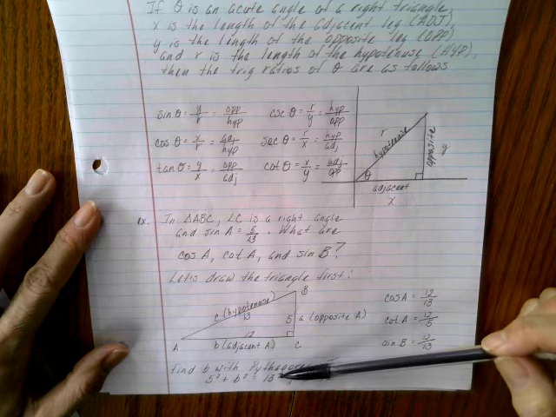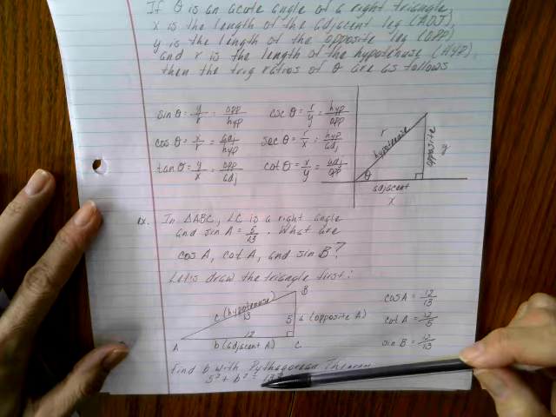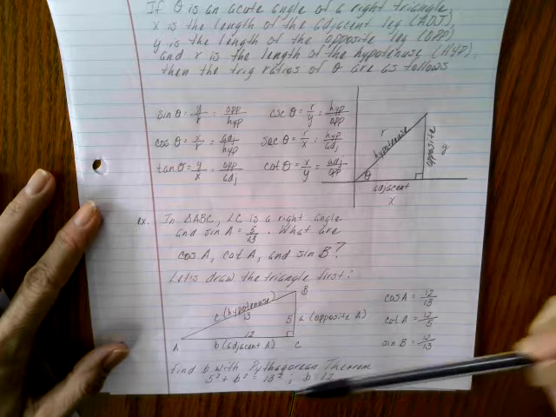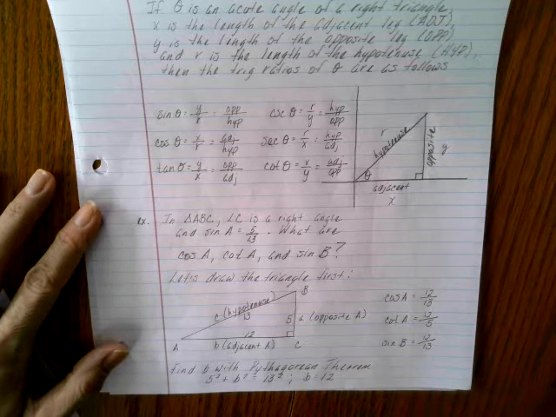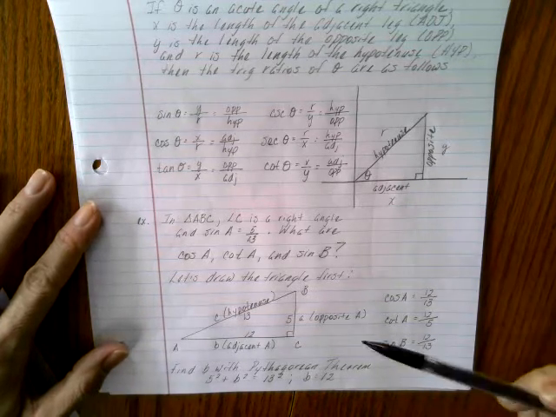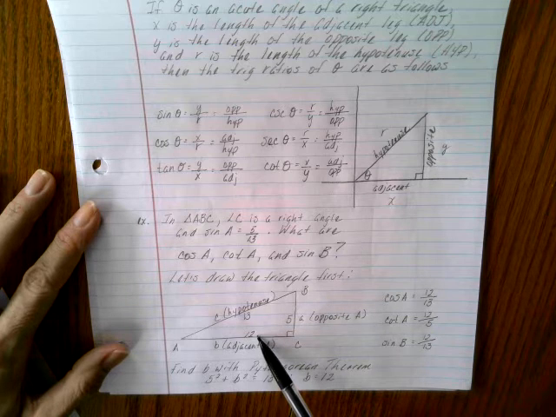Subtract 25 from both sides. B squared equals 144. The square root of b squared, which is b, equals 12. So there we go. That's how I got it. Okay, now I'm going to put that right here.